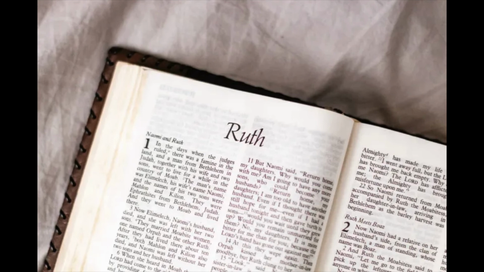Number 4, Boaz marries Ruth. And this is in chapter 4. After Boaz consults with a kinsman in the village square, he marries Ruth. Their first son is Obed, father of Jesse and grandfather of King David.